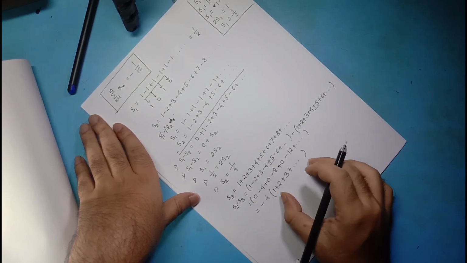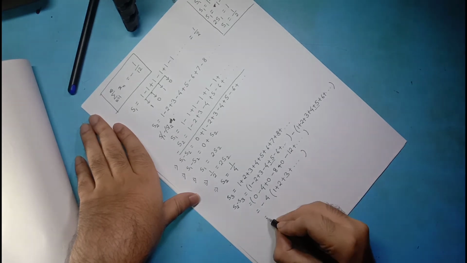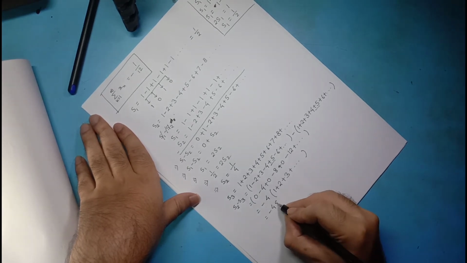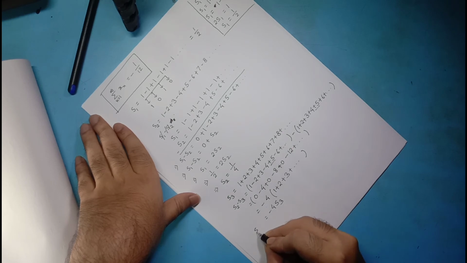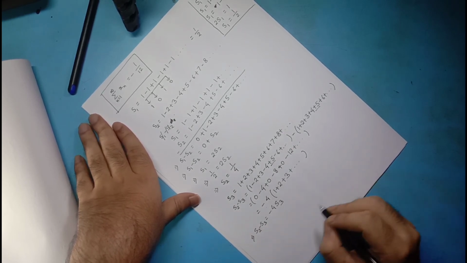This is nothing but S3. So this is minus 4 into S3, right? So S2 minus S3 becomes minus 4S3.